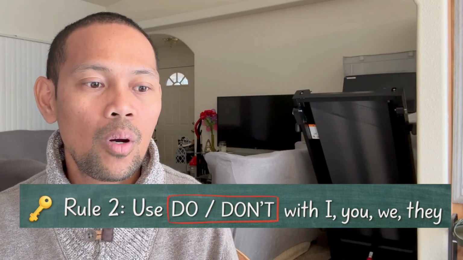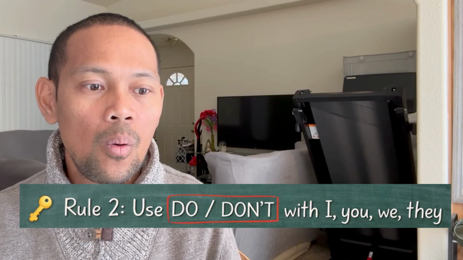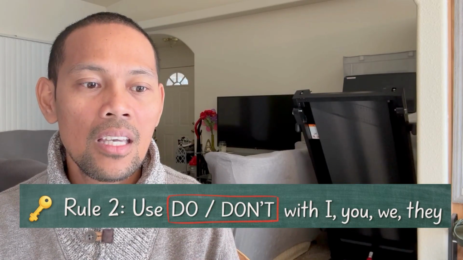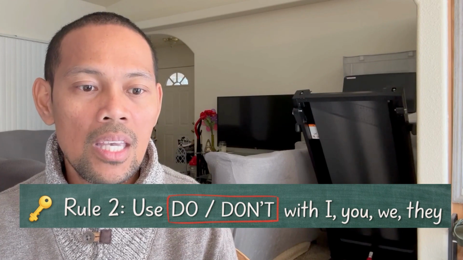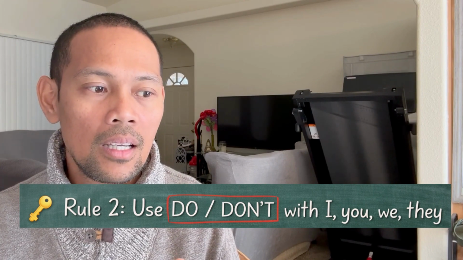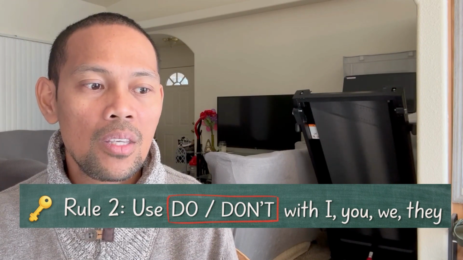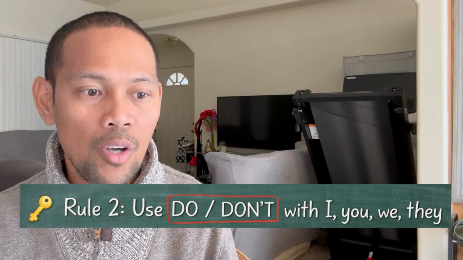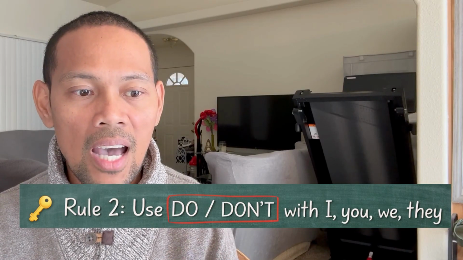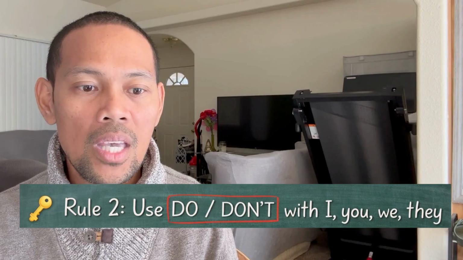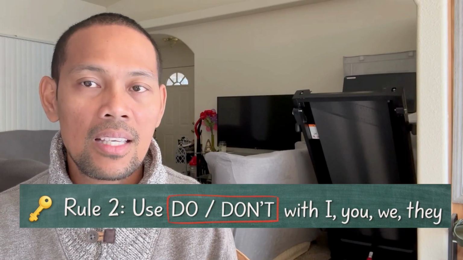All right. Now, let's proceed to rule number 2. It says here, use do or don't with pronouns I, you, we, they. I will repeat rule number 2. Use do or don't with the pronouns I, you, we, or they.